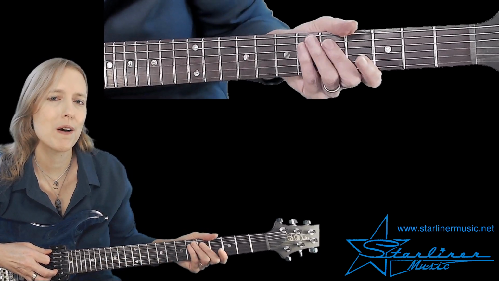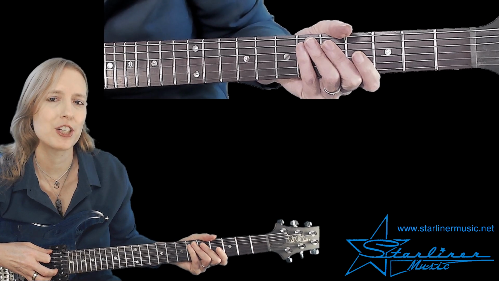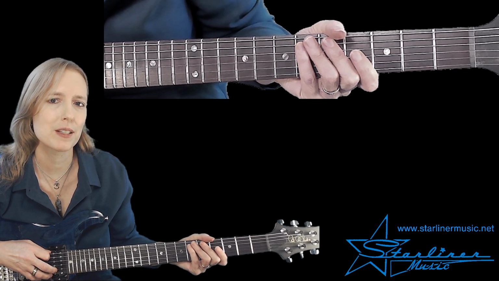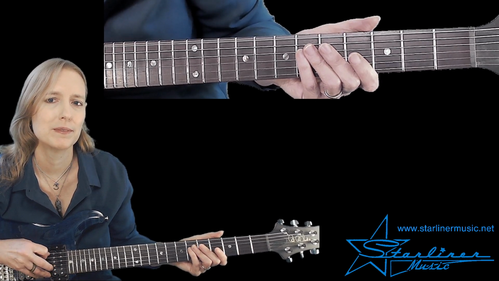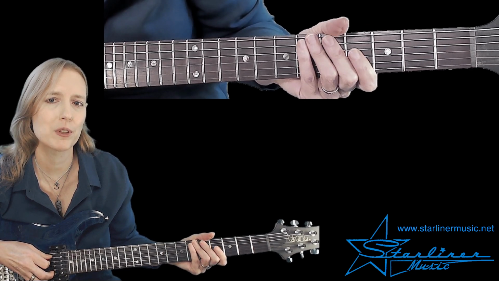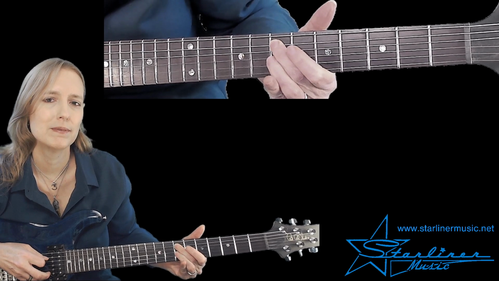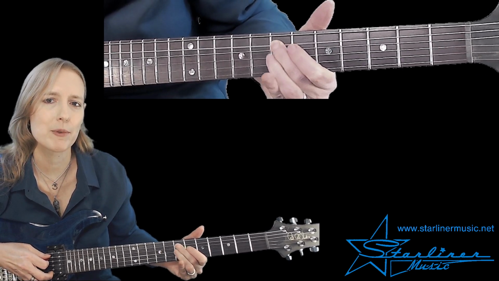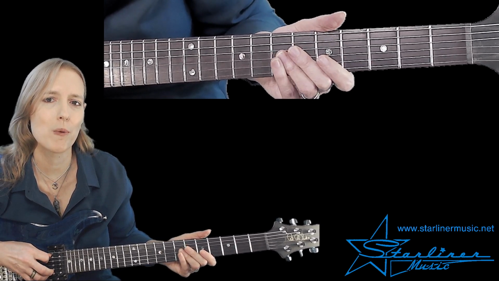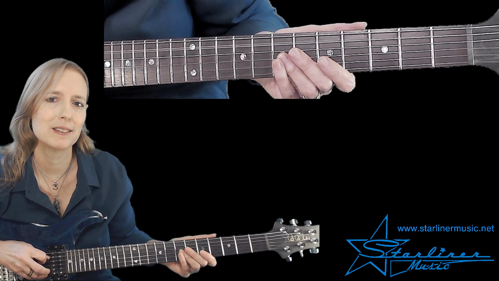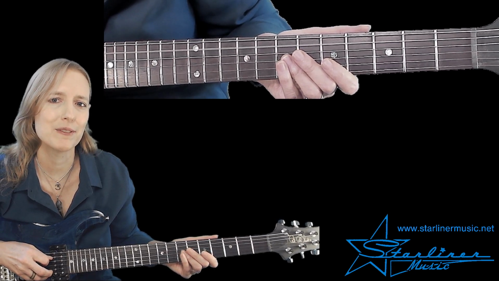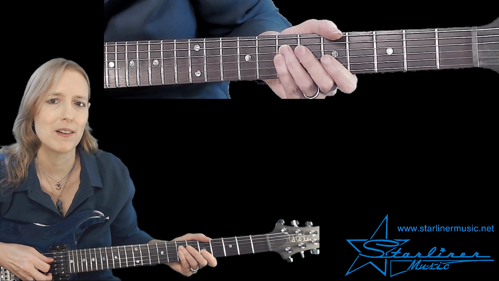You may also find an octave across adjacent strings. For instance, if I play the 6th string open, the octave on the 5th string would be at the 7th fret. The same is true for the next string set. Here's open A, the 5th string. Its octave is at the 7th fret on the 4th string.